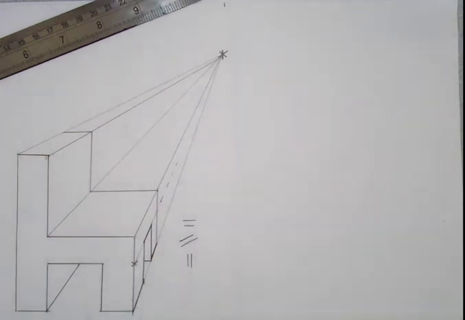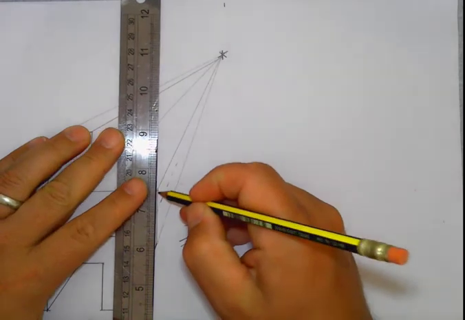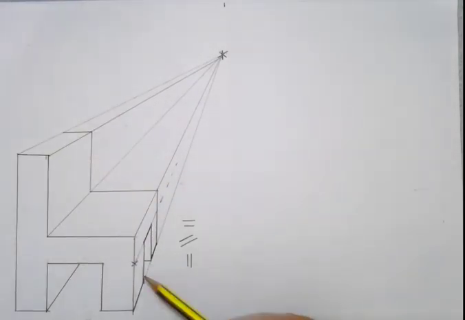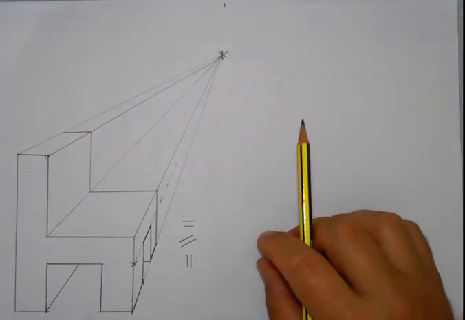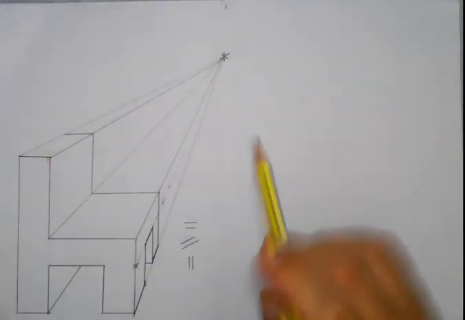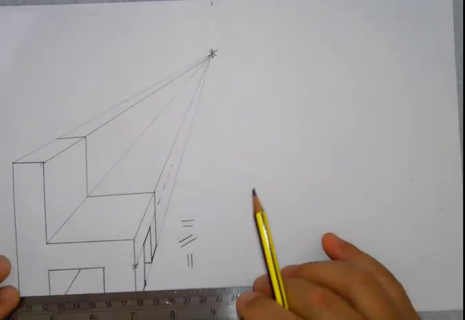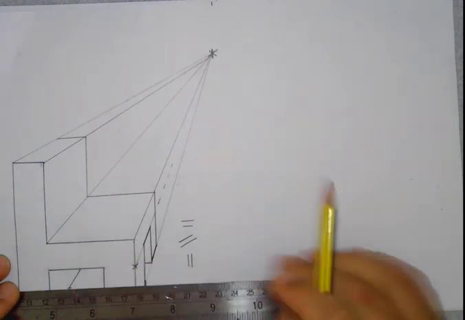Now I could leave it at that, but actually for me I want to make sure that my back legs are also following this same system. Now again, I can use projection now, because I've got to this point. I can use projection to actually plot in that back leg. I know where that line is, and I know where that corner is, so those are my starting point for plotting there.